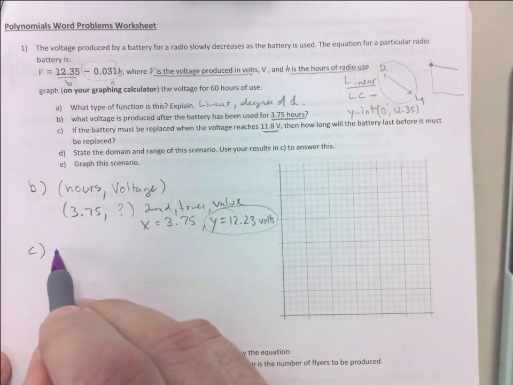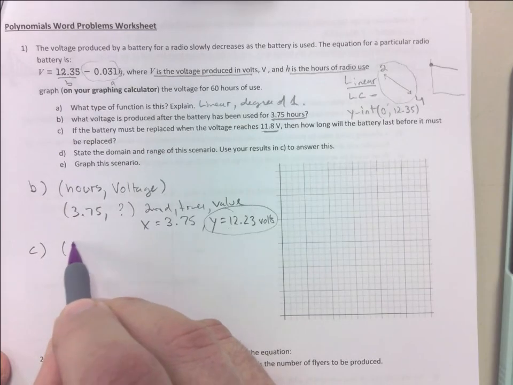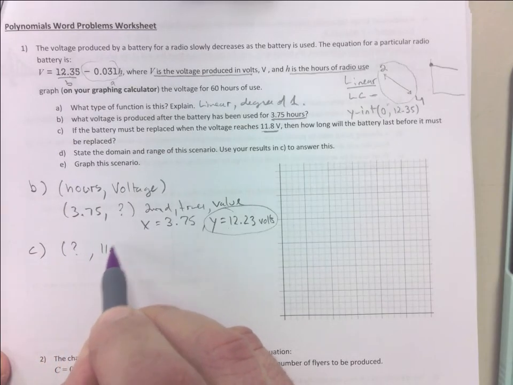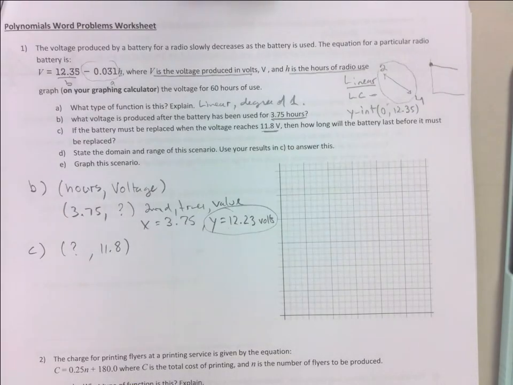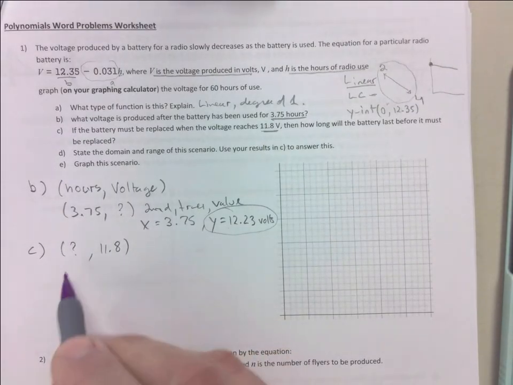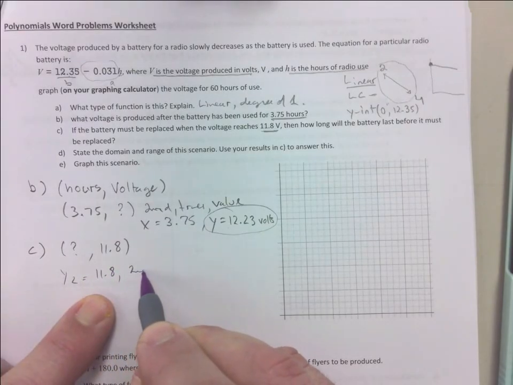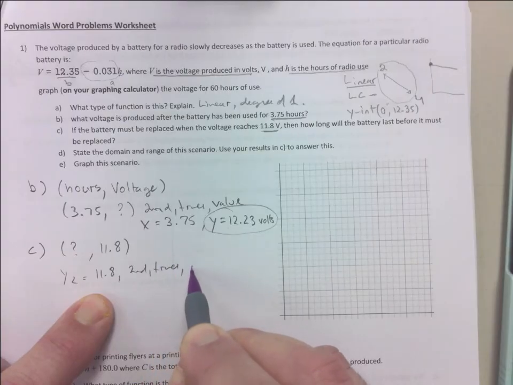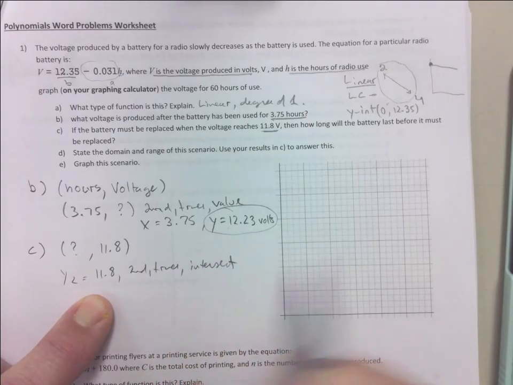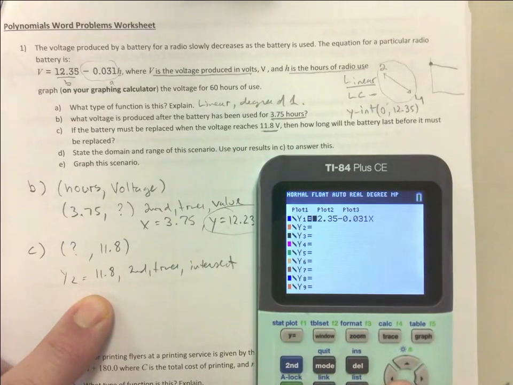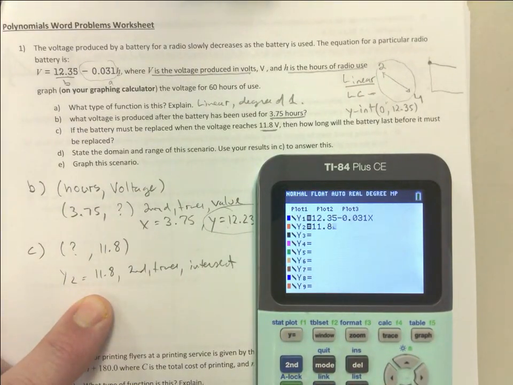And so in this case, we want to know how long will it take to get to 11.8. We start at 12.35. We drop to this. Okay, so how do we do this? Y2 is 11.8. Second trace, intersect. So we will find that, 11.8.